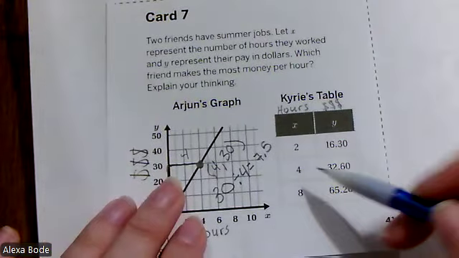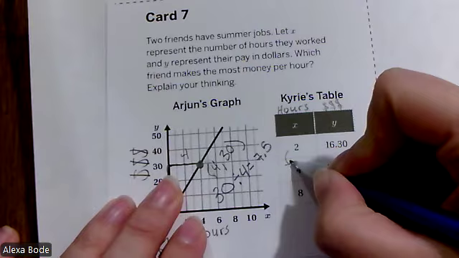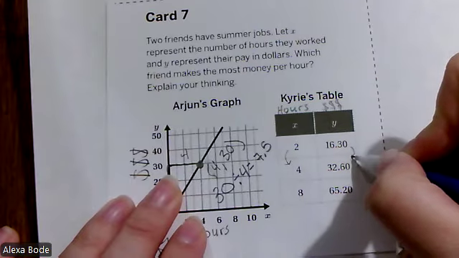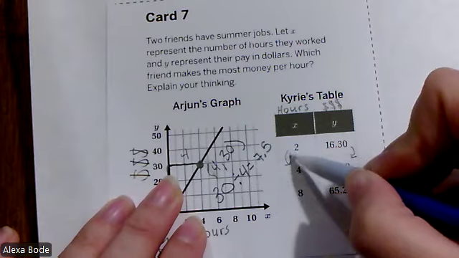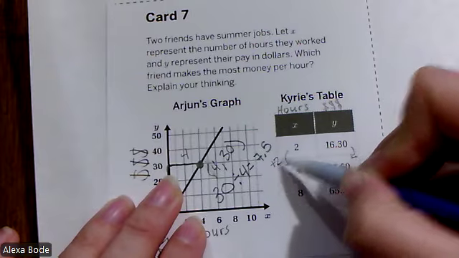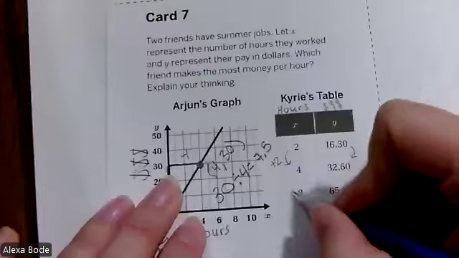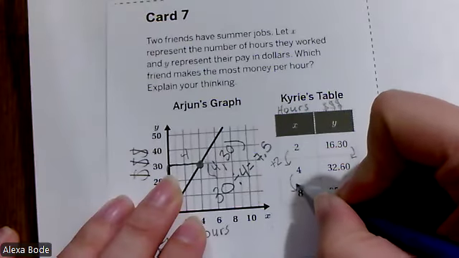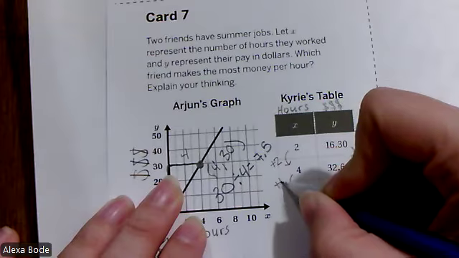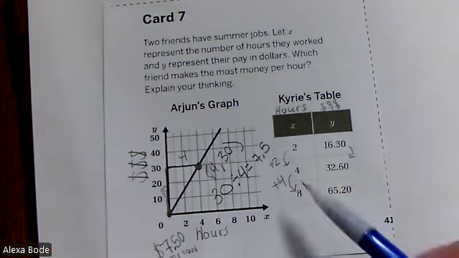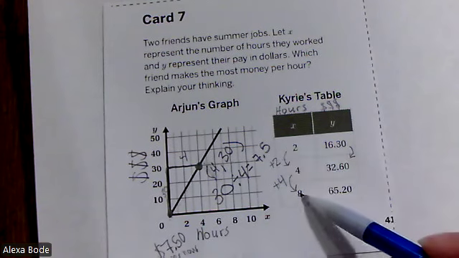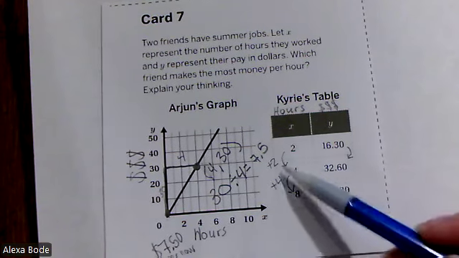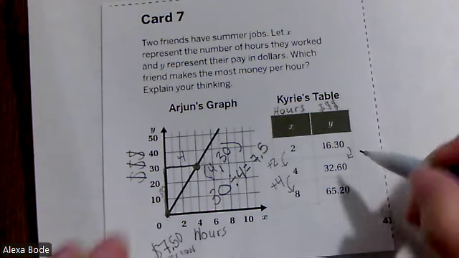Okay. Kyrie's table, we want to look and see what are our X's doing and what are our Y's doing. So from 2 to 4, our X's are going up by 2. From 4 to 8, they are going up by 4. Okay. So yes, this is doing 2 times 2 is 4 and 4 times 2 is 8, but that's not what we're looking for when we're looking for slope.